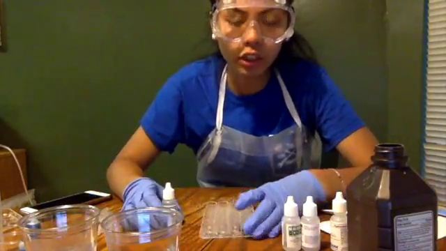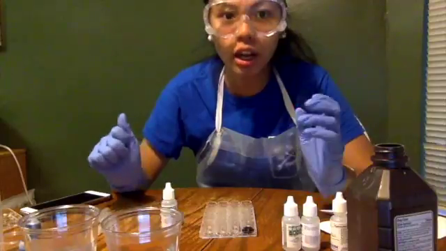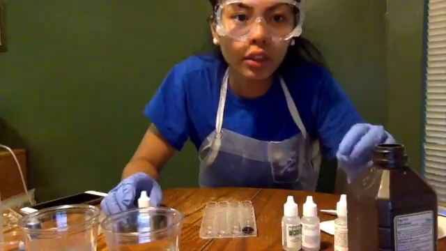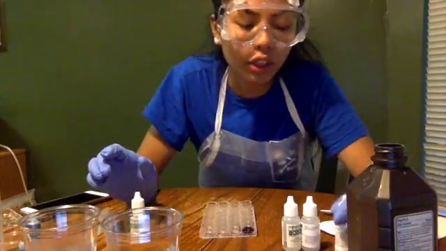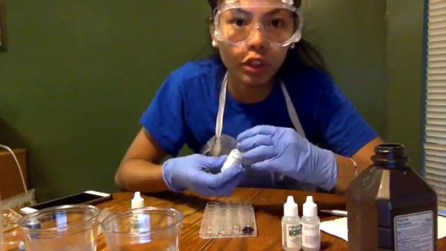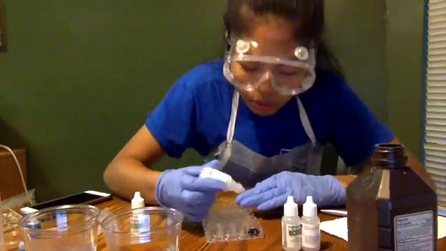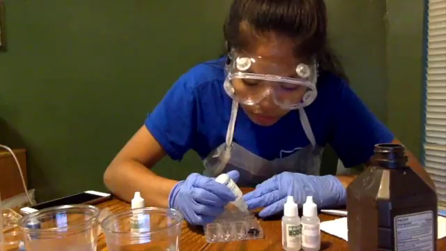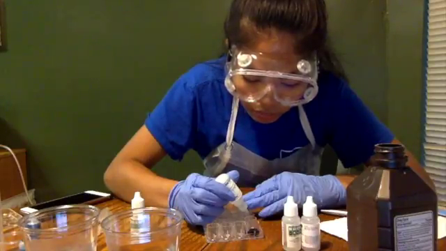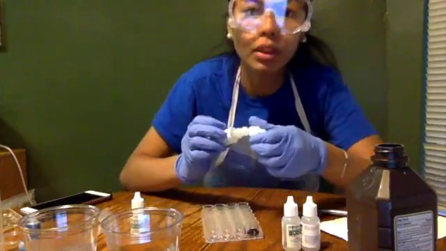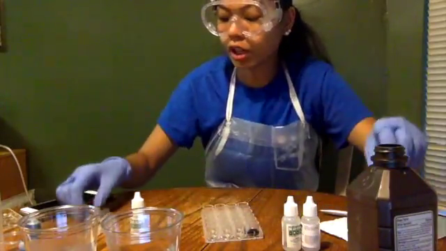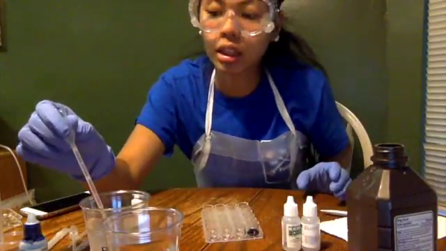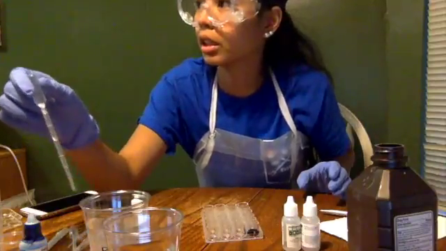And now on to activity 2, where we're going to be testing the concentration of HCl, hydrochloric acid. And first, I will take the hydrochloric acid and drop 15 drops into one of these wells. 1, 2, 3, 4, 5, 6, 7, 11, 12, 13, 14, 15. And then I'm going to take 5 drops of pure water. So I'm going to take one of my pipettes and get some pure water from here.